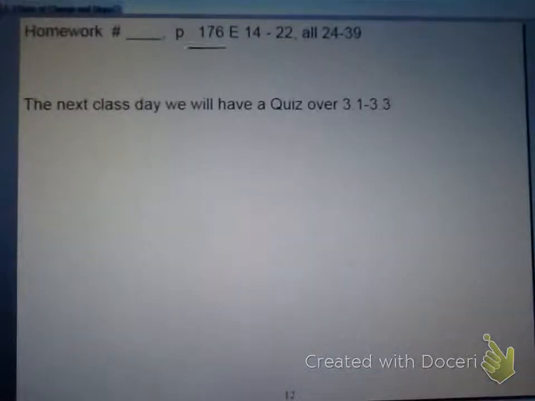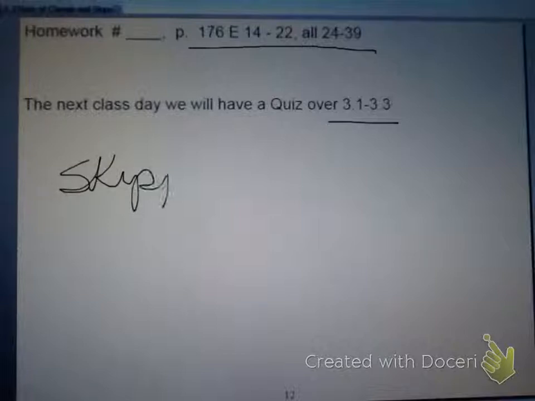Your assignment is page 176, even numbers 14 through 22, all 24 through 39. The next class day will have a quiz over 3.1 to 3.3. If you notice, we skipped 3.2.